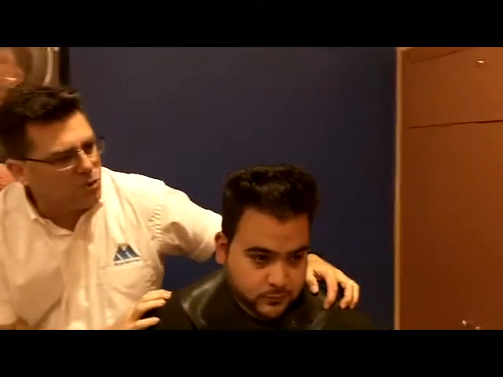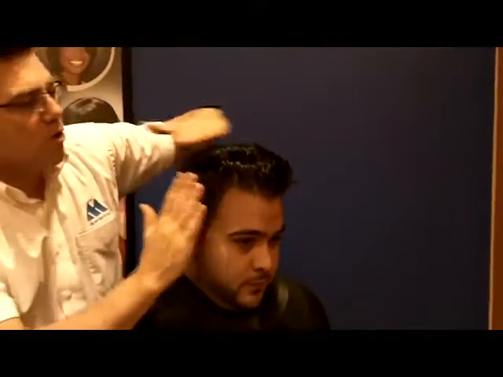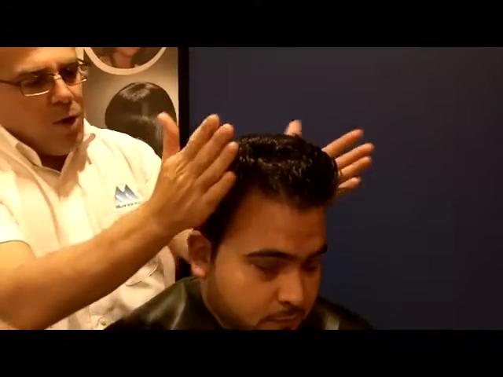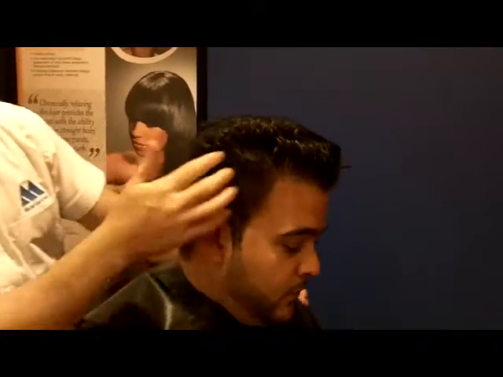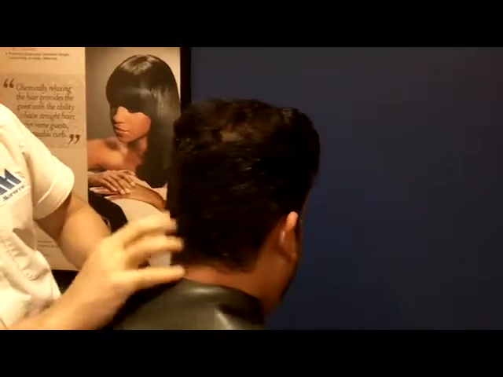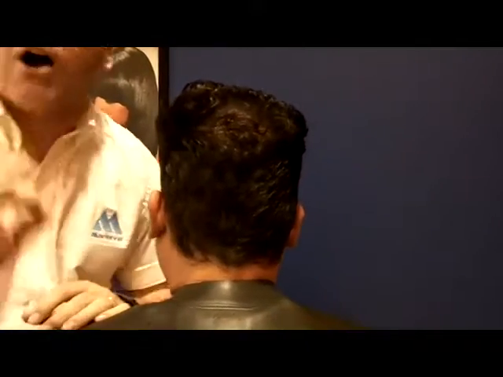Take a look as we take a tour here. We've got that full square corner, that horizontal planar top. We've got that nice taper in through the sides. It's not real short. It's not clipper short, and it doesn't have a hard line and clean finish like a freshly barbered haircut. That's what this haircut's all about.